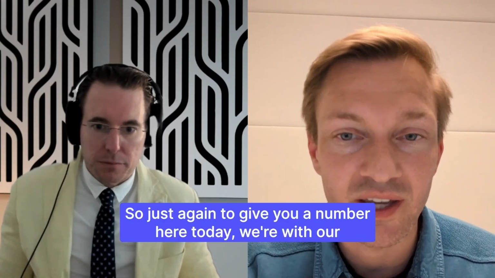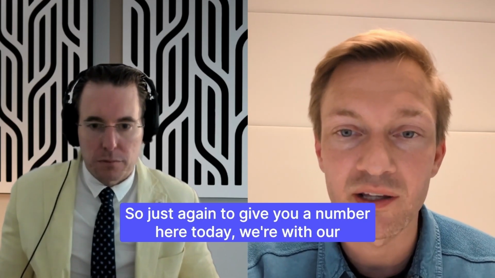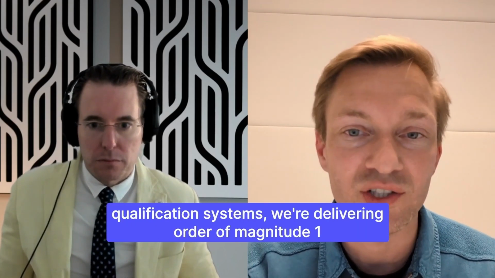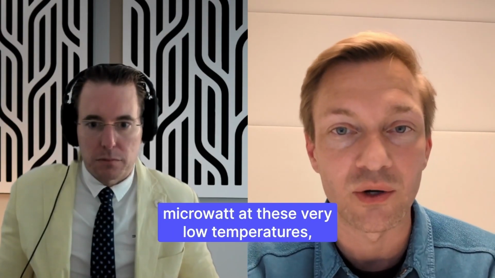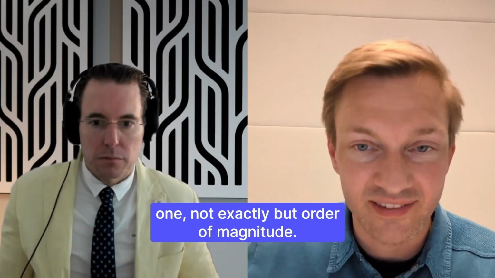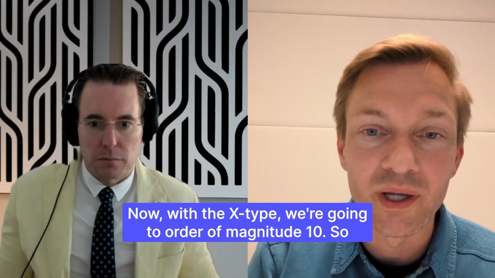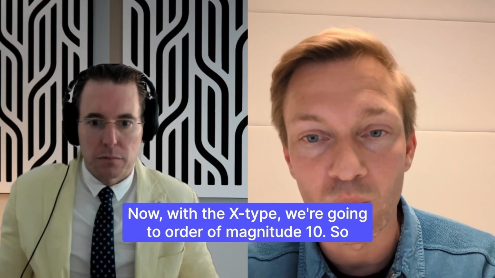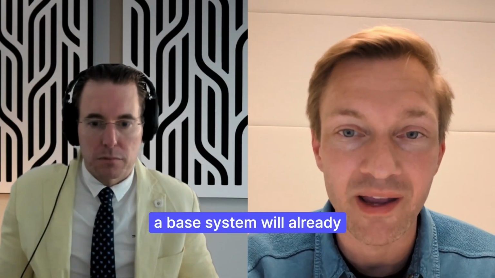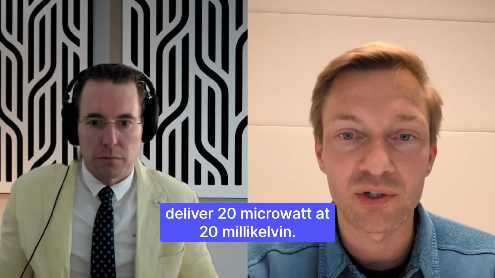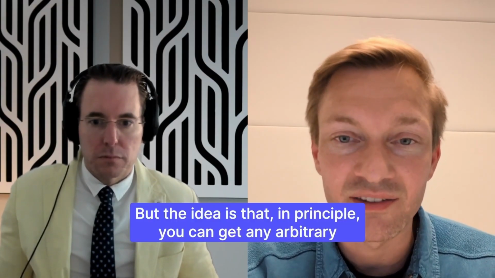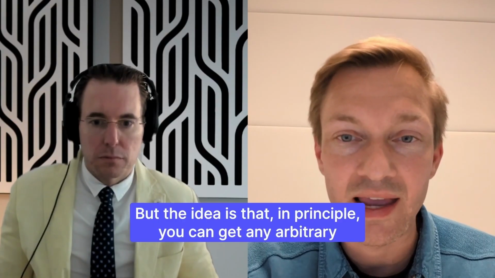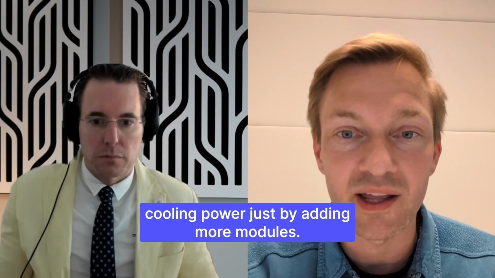So just again to give you a number here, today with our qualification systems, we're delivering on the order of magnitude of 1 microwatt at these very low temperatures. Not exactly, but order of magnitude. Now with the X-type, we're going to order of magnitude 10. So a base system will already deliver 20 microwatt at 20 millikelvin. But the idea is that in principle, you can get any arbitrary cooling power just by adding more modules.